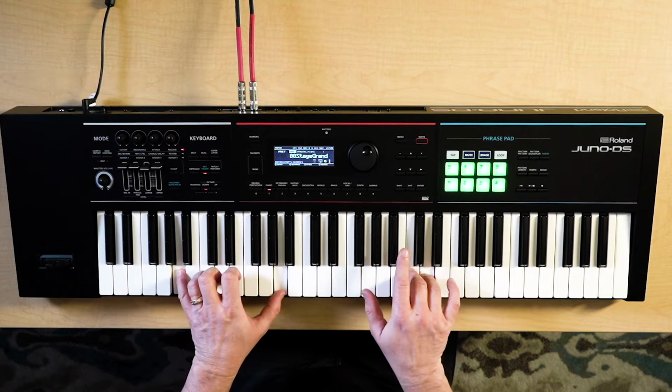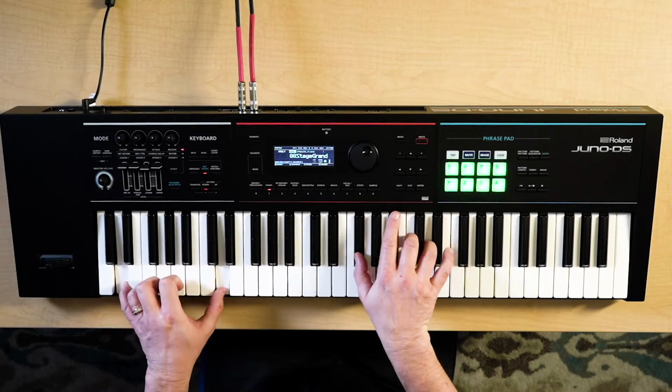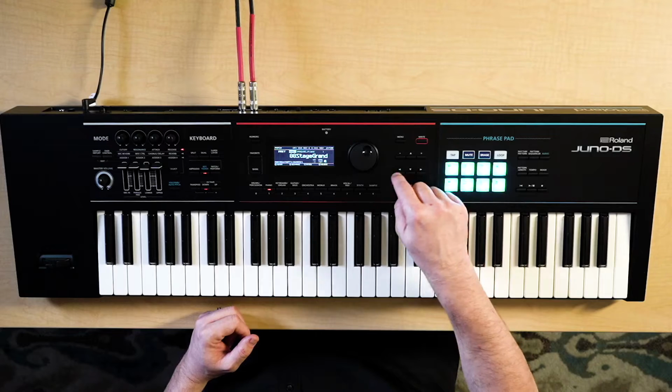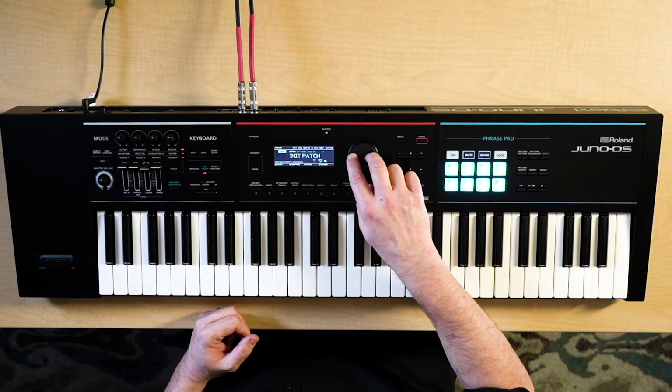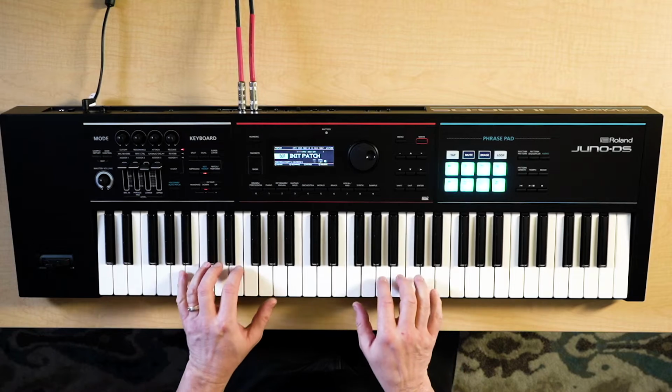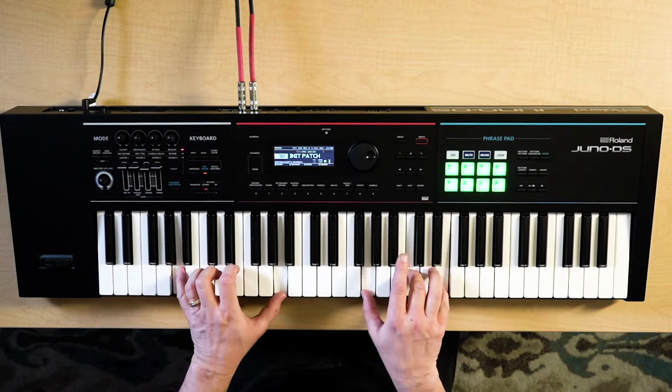So while this sounds nice as a piano, it's really better to start with an INIT. So I'm going to go to User, and here is an INIT patch. And here's piano on it, but it doesn't sound nearly as good, okay? Because it doesn't have the reverb and the filters and the envelopes and everything that makes it right. But it's ideal for choosing your waveform.